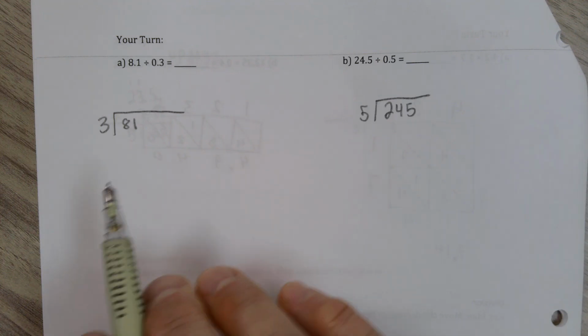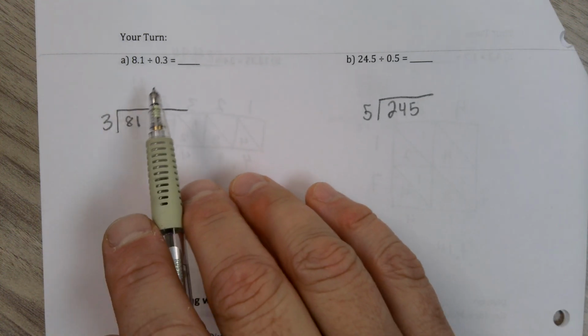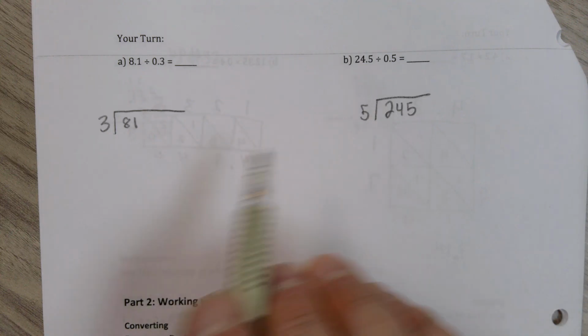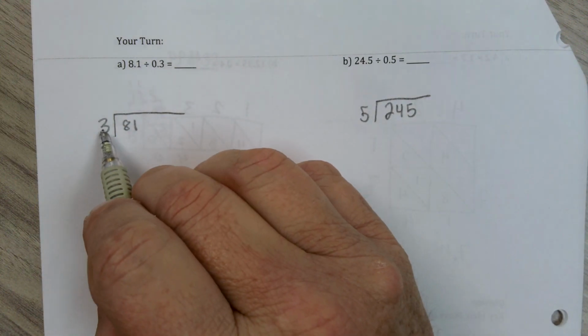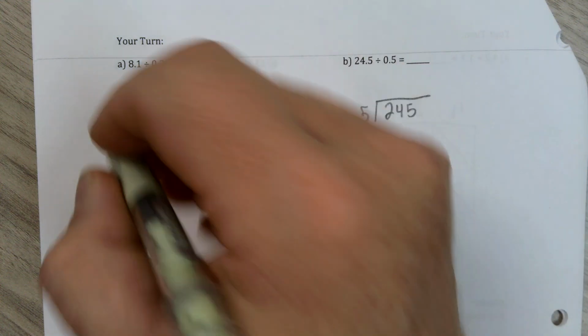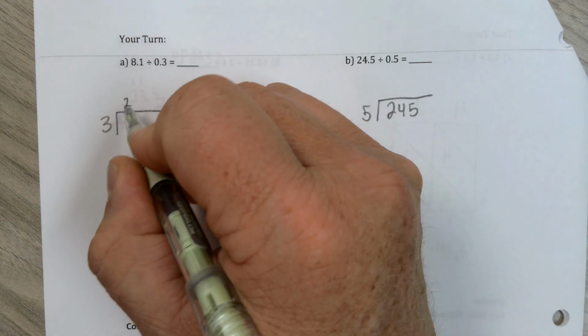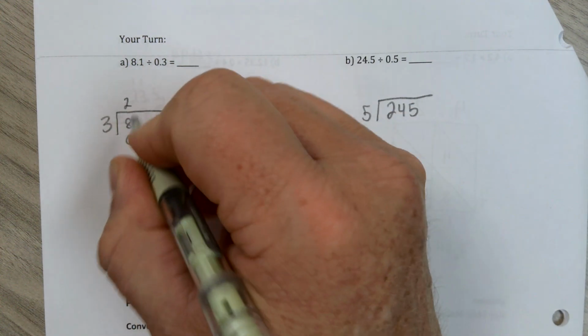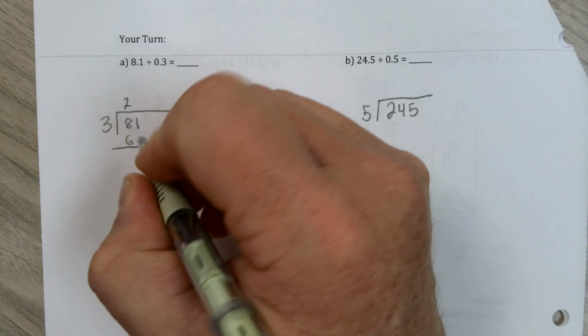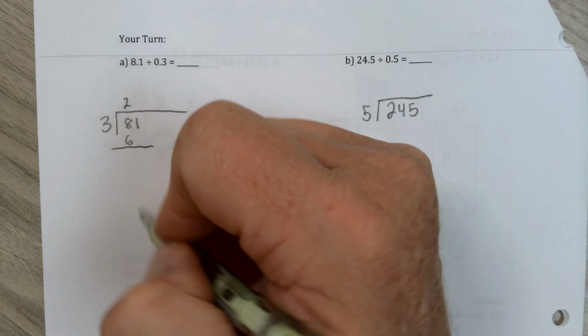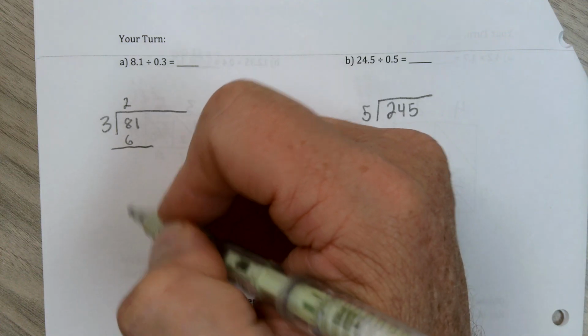All right, so hopefully you saw these and moved your decimals over one, so now you have nice, neat numbers. We'll start with this division here. So 3, how many 3's will go into 8? Well, 2 will, right? 2 times 3 is 6. I can't do 3 times 3 because 9 would be bigger, right? So we're trying to find the biggest one without going over. It's kind of like the Price is Right.